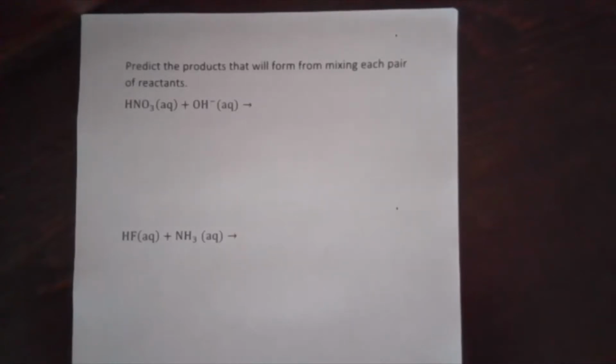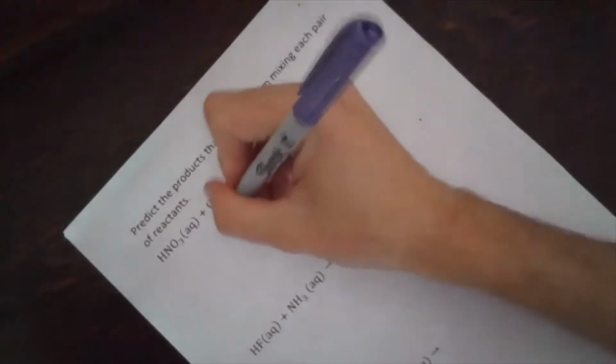When I start my first case, I have HNO3 and OH minus, and I want to parse out what's my acid and what's my base. One of the things I want to think about right away is that whenever I see OH minus, hydroxide is our standard molecule for describing bases. So OH minus is always going to be the base.